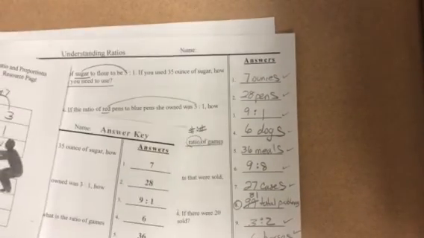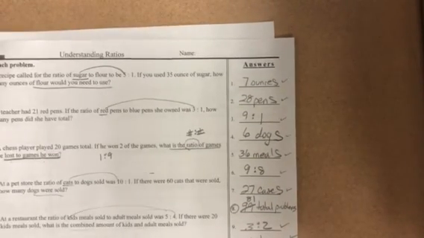Well, I did everything right but multiply correctly, so there's the correction, and there is the final answer key for you. Thank you.